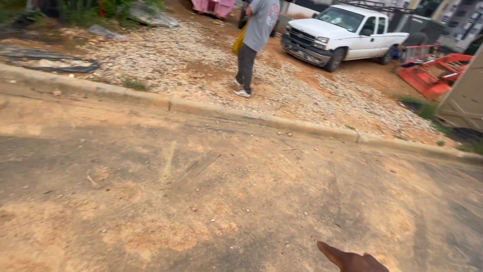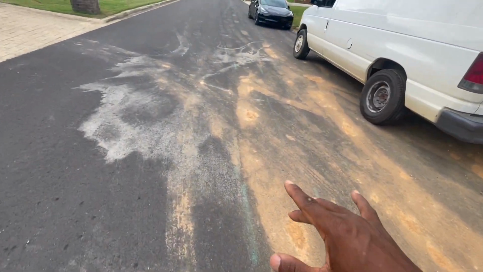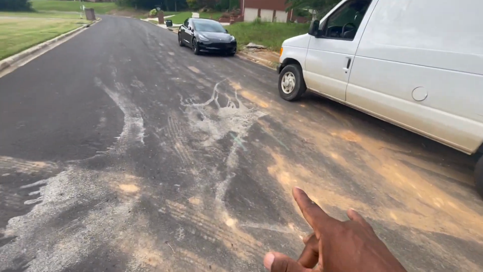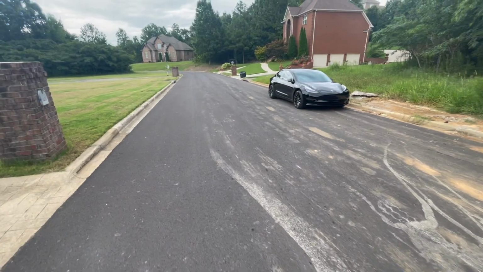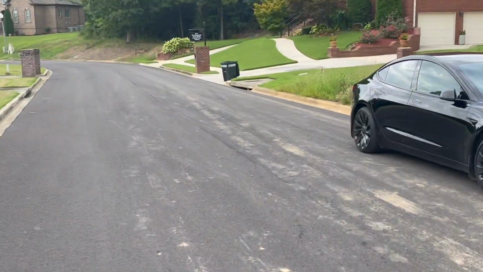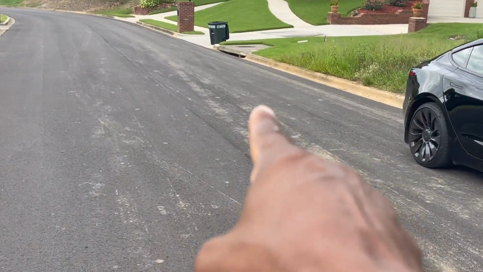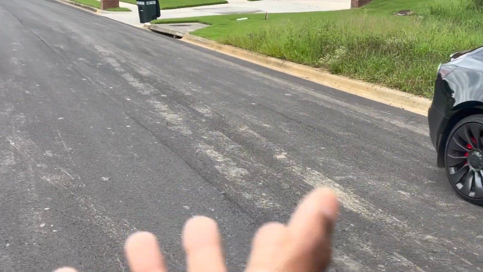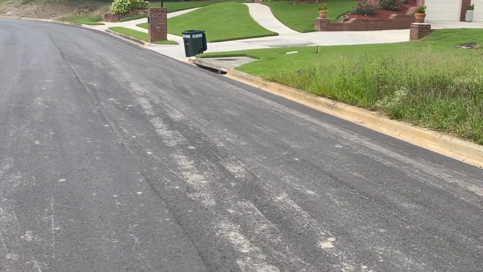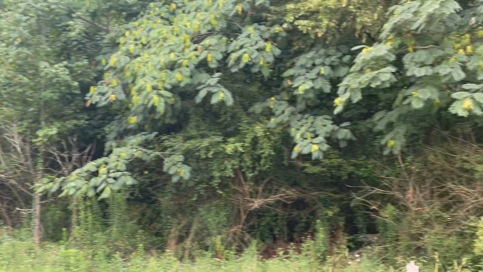It's gonna get in this road. It's gonna run on down. And it's gonna get in one of these gutters here. So to get in that gutter system, and then it'll drain on out of this neighborhood. That's what you want, guys. This is what you want.